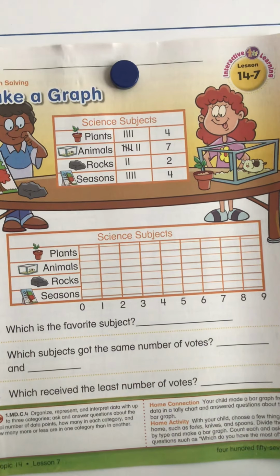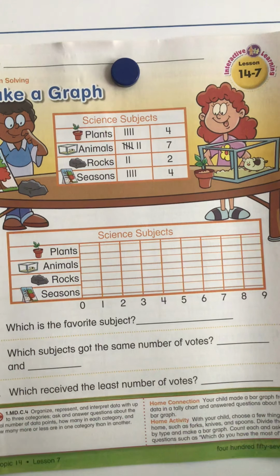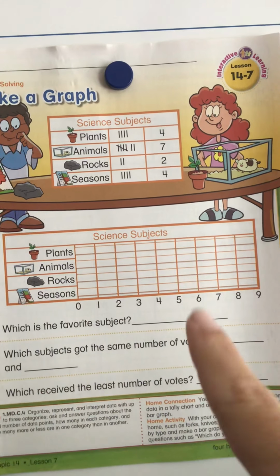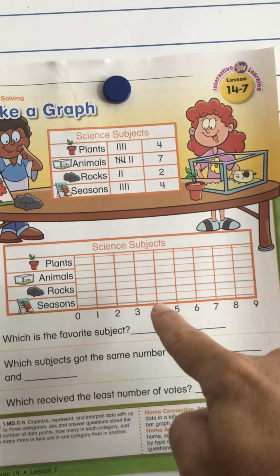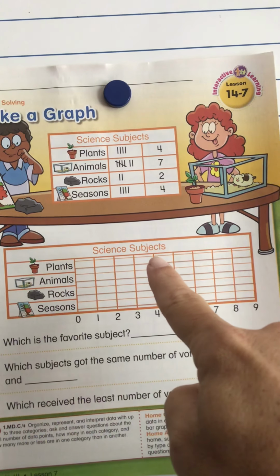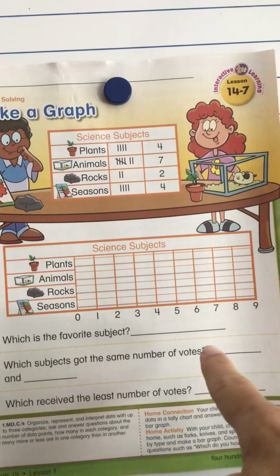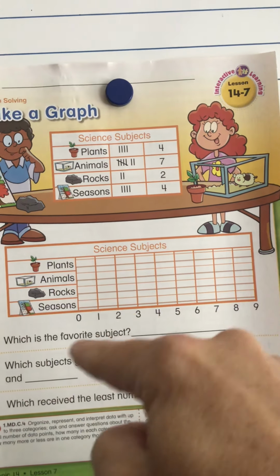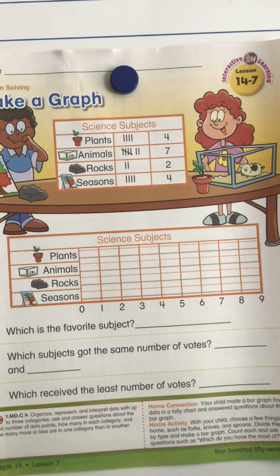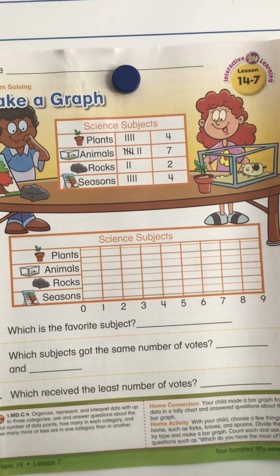Number 2, which subjects got the same number of votes? So we have blank and blank. So when we look on our graph, which ones were at the same spot? Well, plants had 4 and seasons had 4. So we're going to write plants and seasons. Use your words from the chart to fill it in for your question. Plants and seasons.